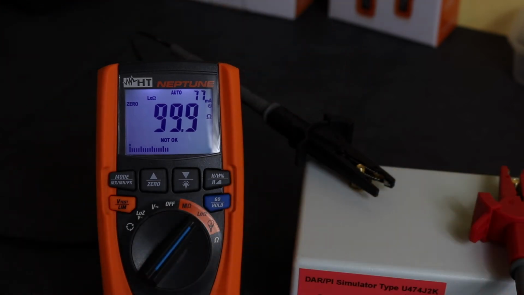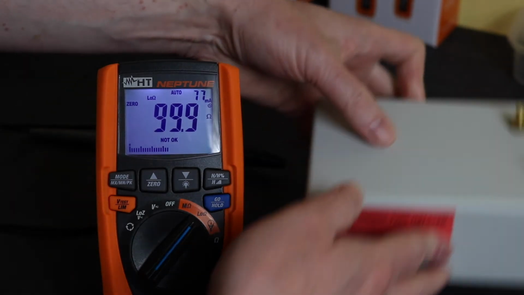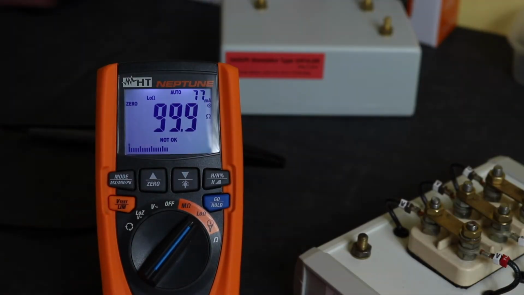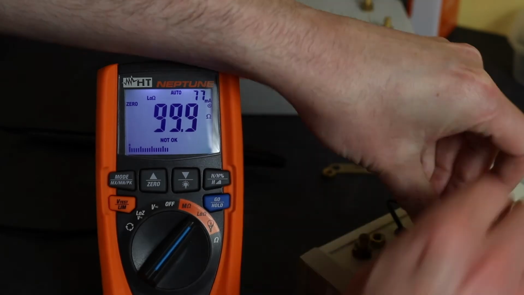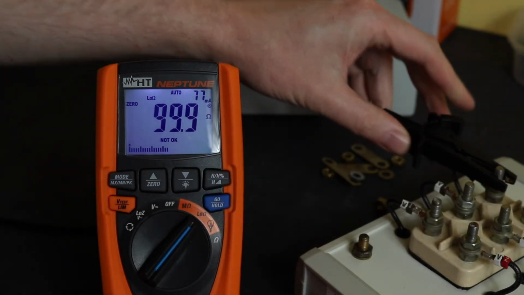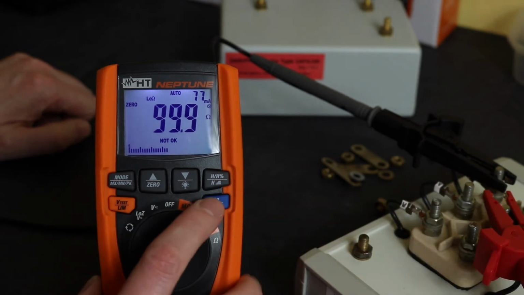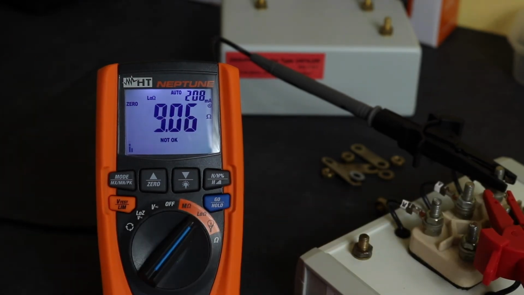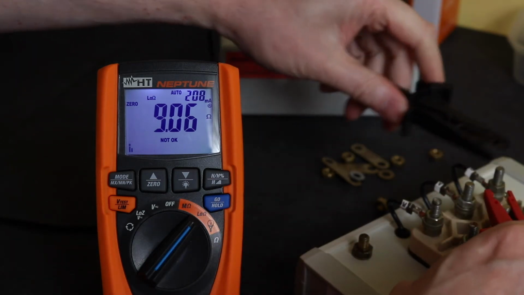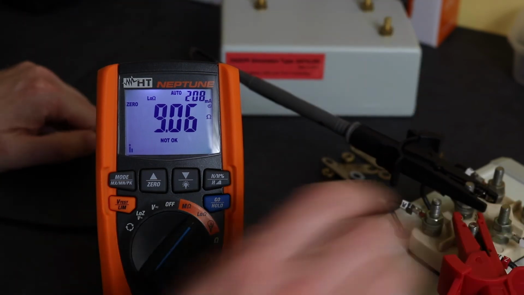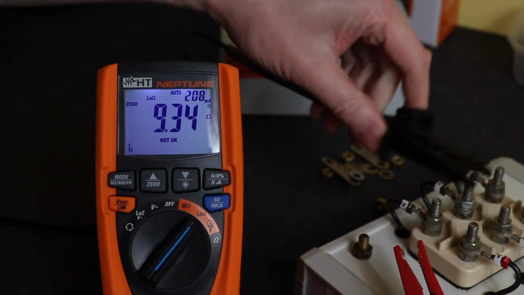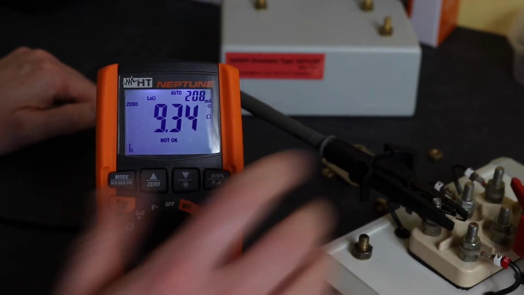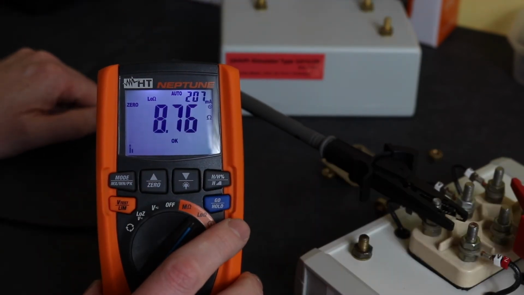What I'll do is I'll just drop off the links off of the winding simulator, and we'll put him into open winding configuration, and we're looking at 1.75, 9.06. Okay, that's not good at all. 9.34. 8.76.